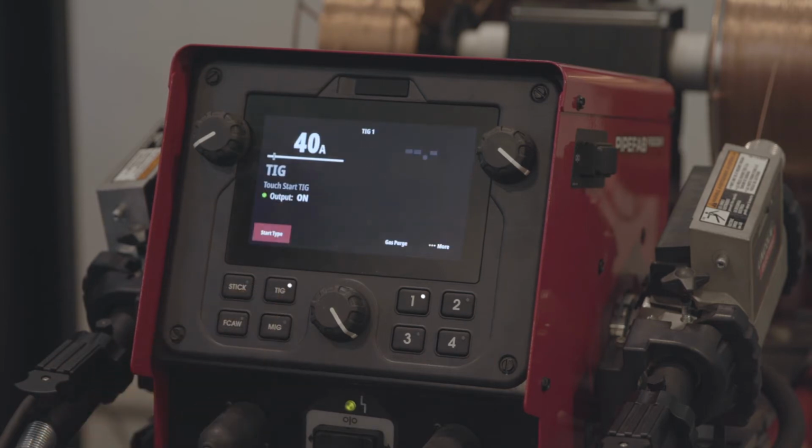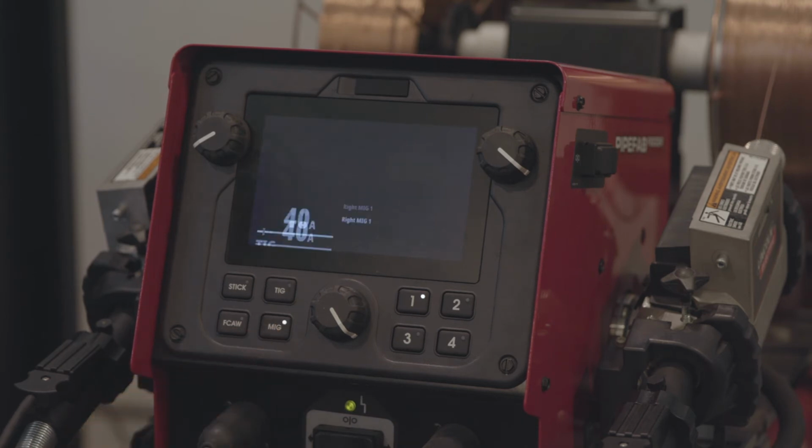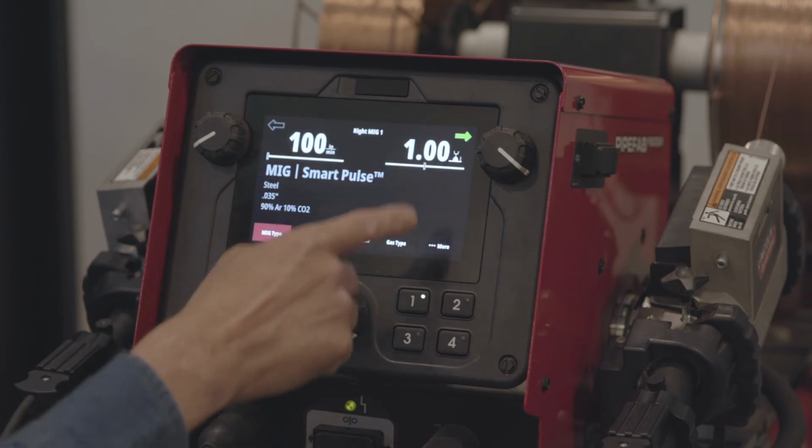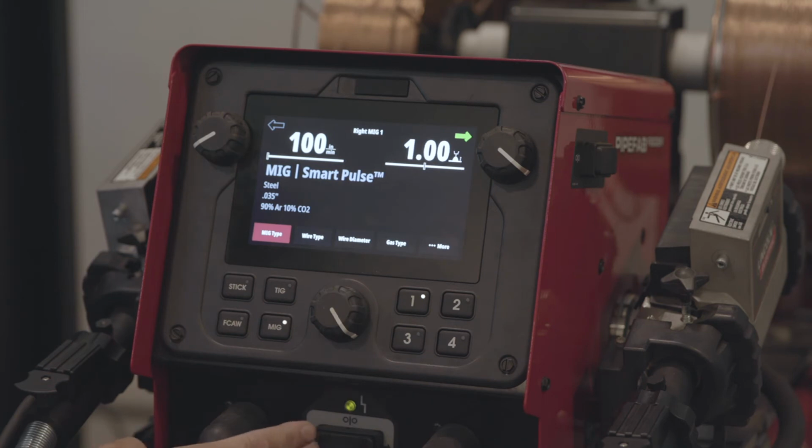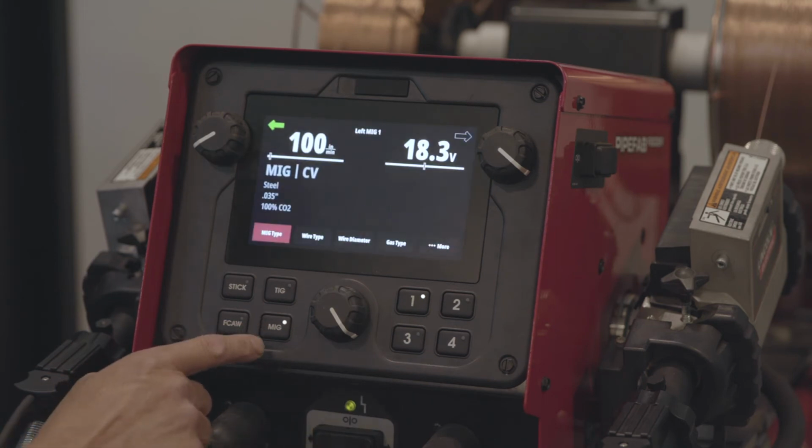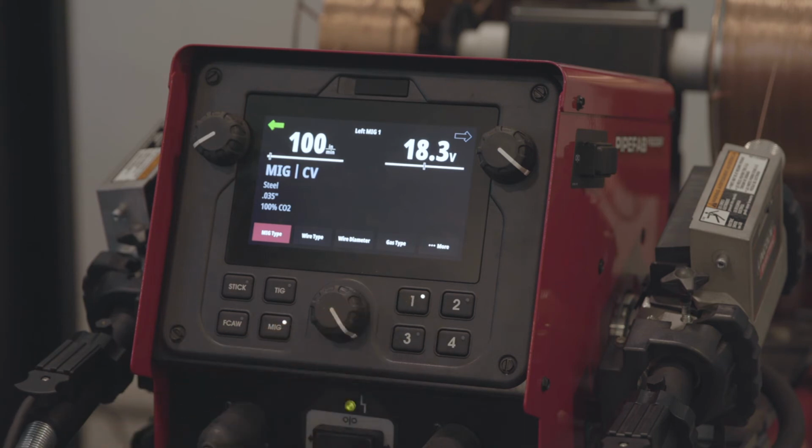If we come here, we can see TIG is in memory 1. If we push MIG, we will see that the right side is in memory 1. And if we toggle over, we can see that on the left side, we are in MIG, saved in memory 1. So let's go back over to our right side here.